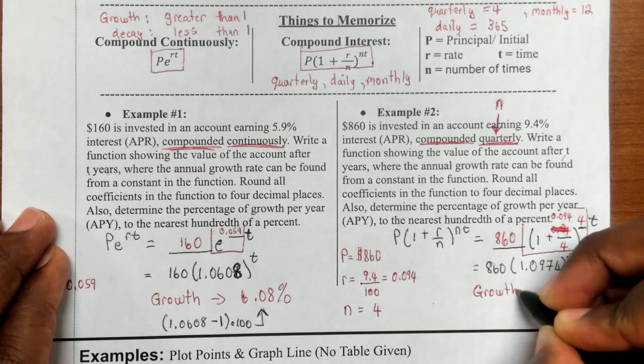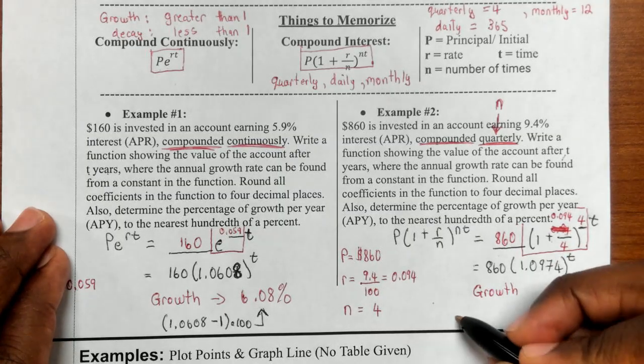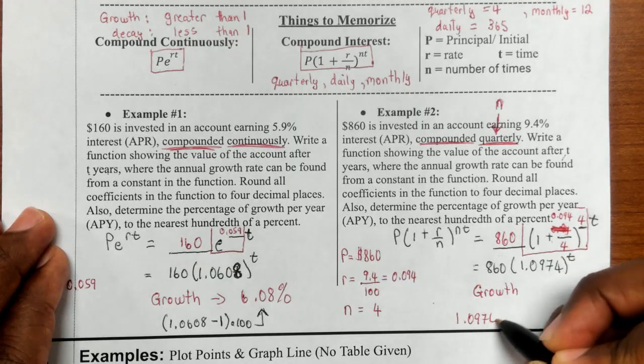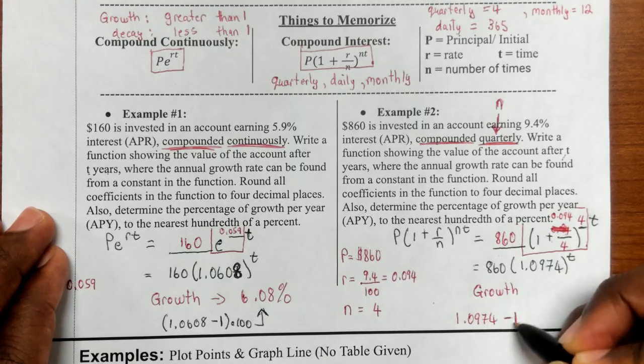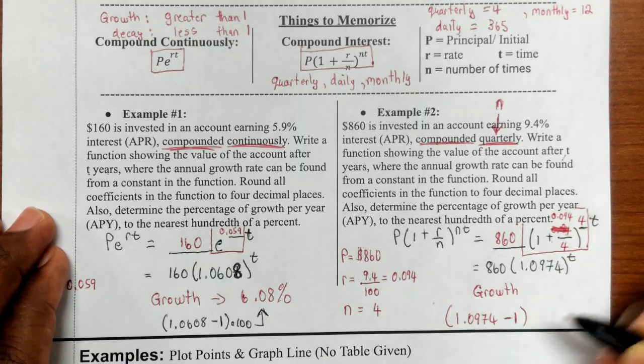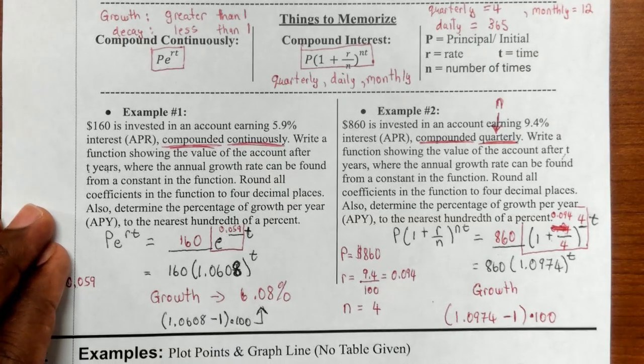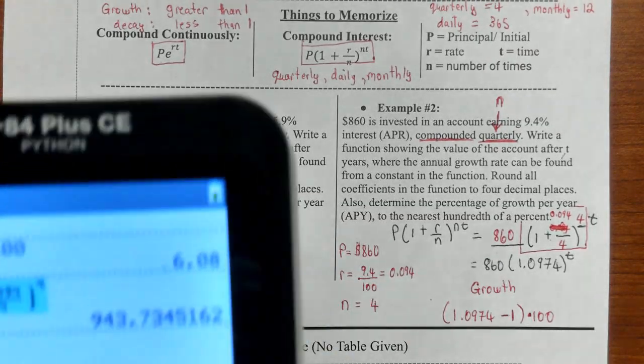So to find out how much it's growing by, I would do the number in the parentheses, 1.0974 minus 1, and then I need to convert it to a percentage by multiplying by 100. So I'm going to go ahead and do that right now.